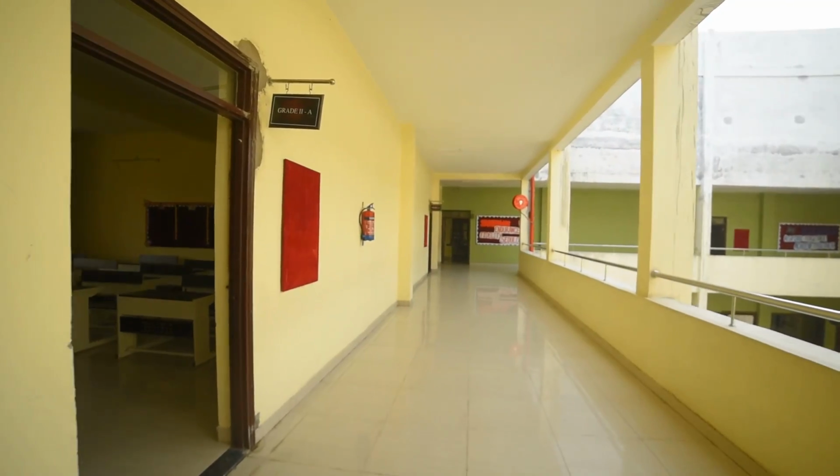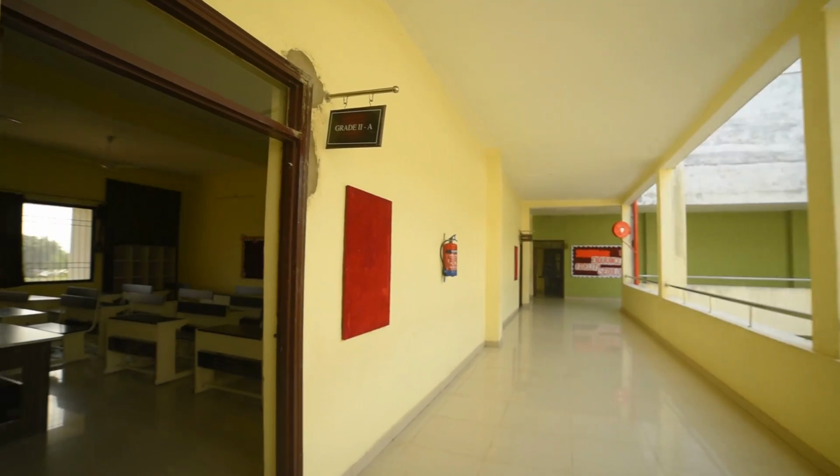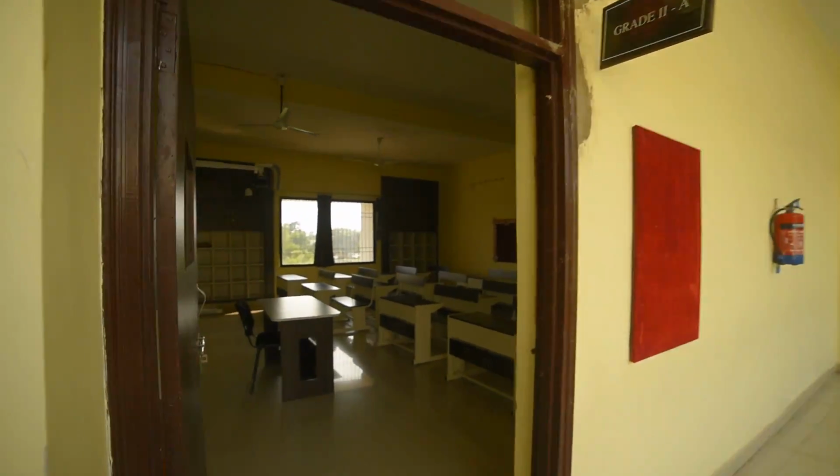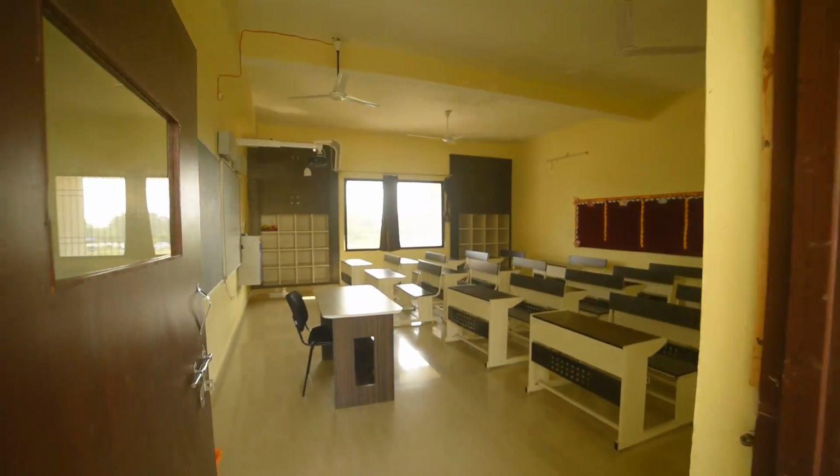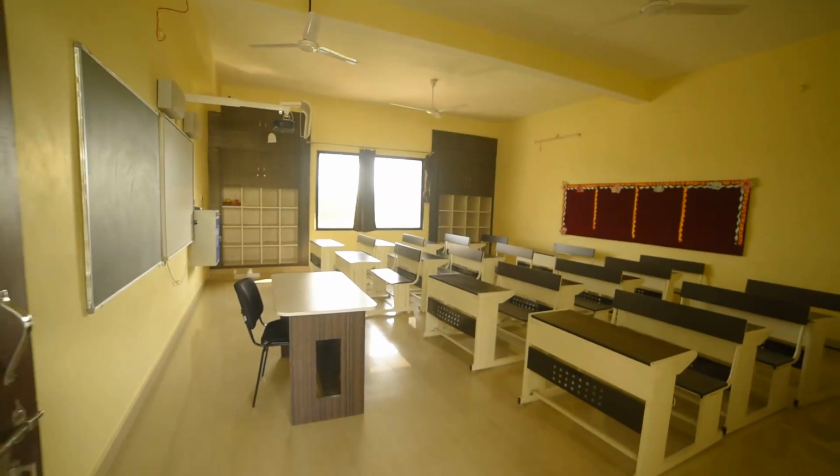All the classes have very good lighting and ventilation. Grade 2 again is a smart class enabled room which is shared by other sections as well.